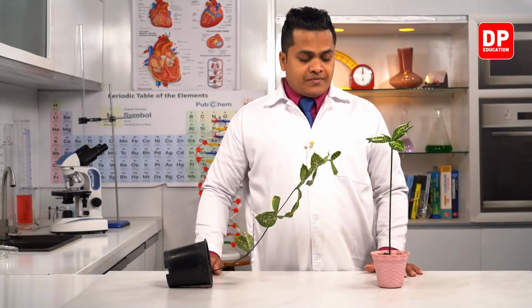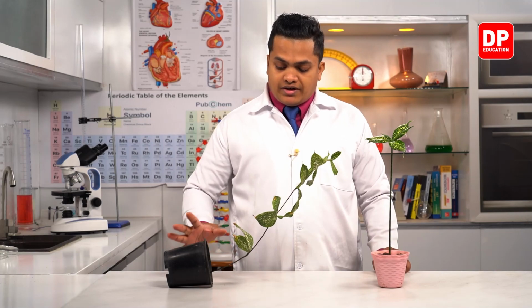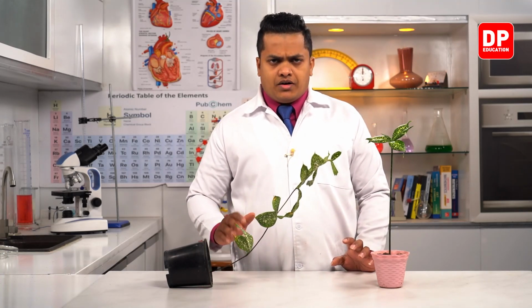So my dear children, these are the two setups which I have kept very securely for several weeks. Here, this potted plant, I have turned it down, but I have kept this system in the vertical position in the same way. So I kept these two systems for about 1 or 2 weeks.